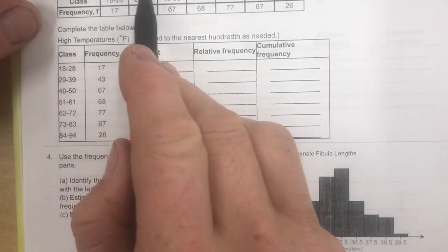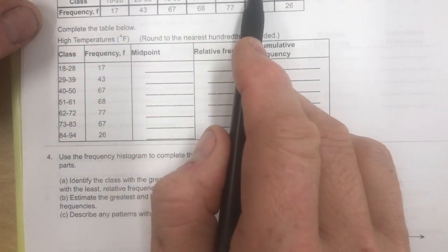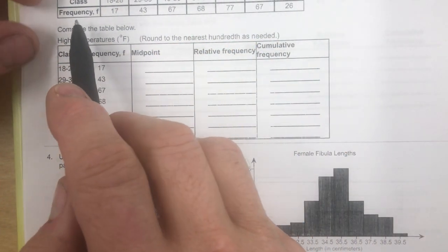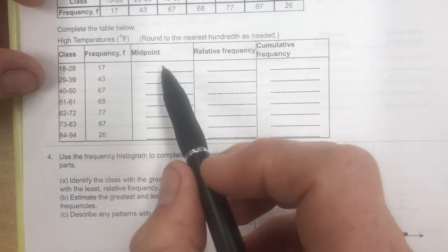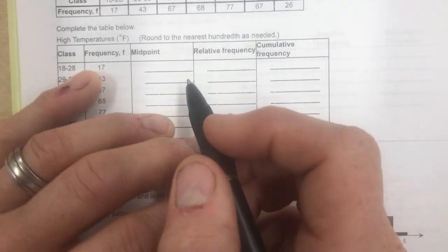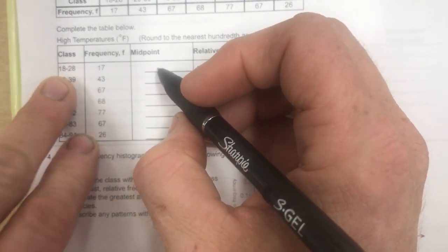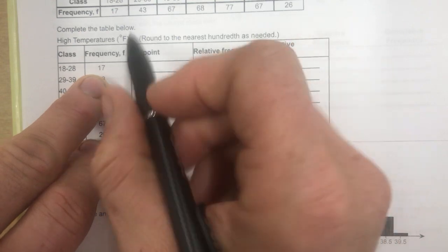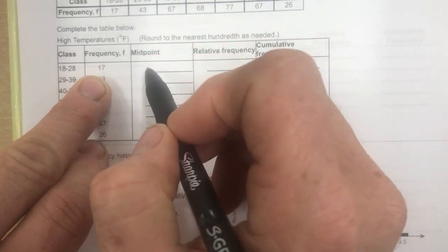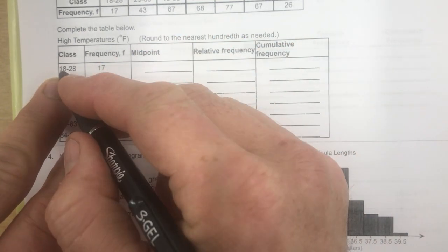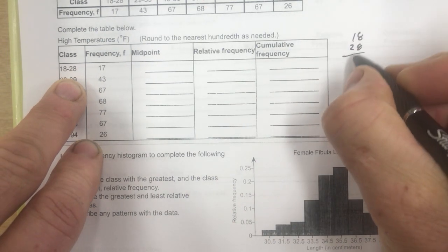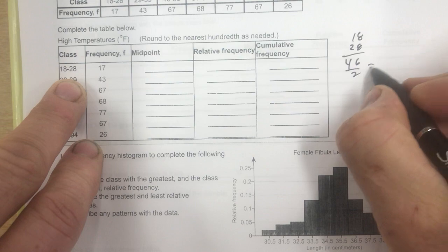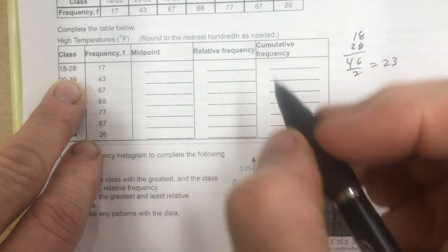Use the frequency distribution shown below to construct an expanded frequency distribution. This is high temperatures. So you see the frequency distribution. On this first class, 18 to 28, the frequency is 17. What's the midpoint? I do 18 plus 28, that's 46, and then divide it by 2, that's 23.